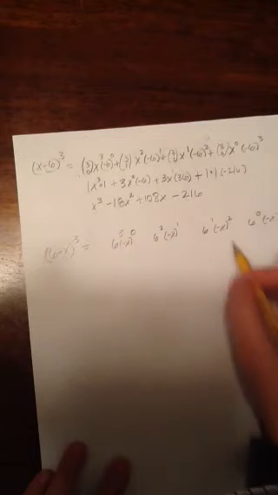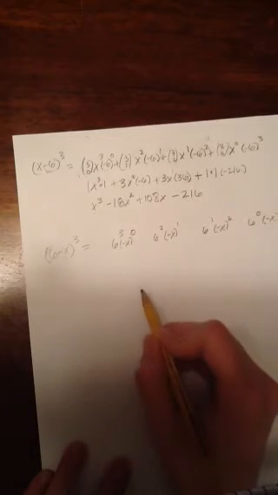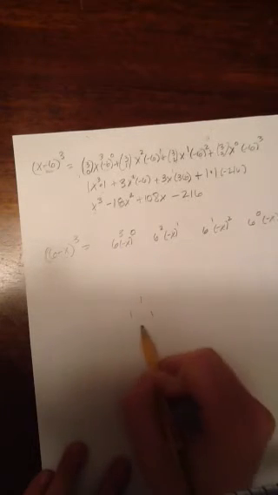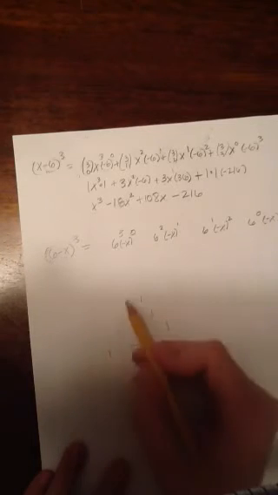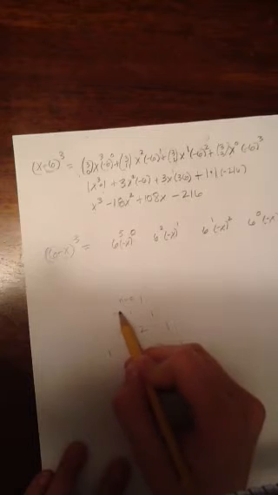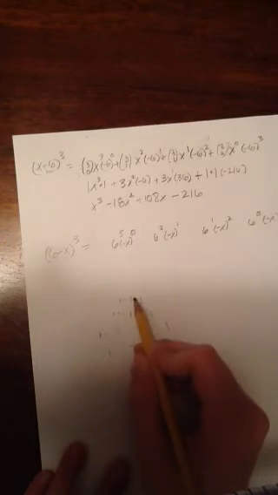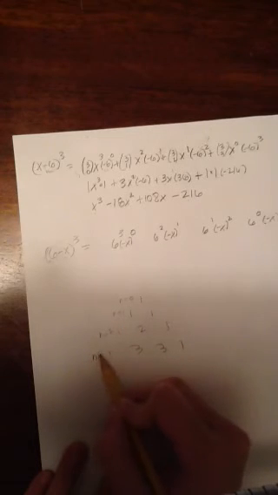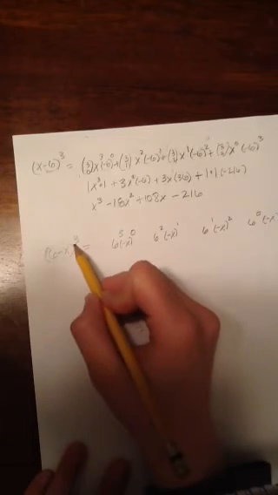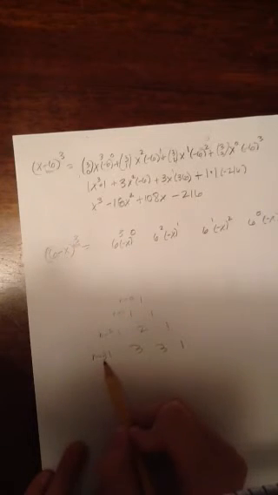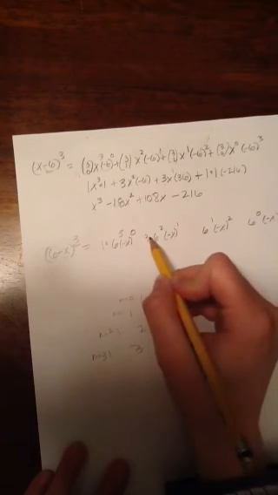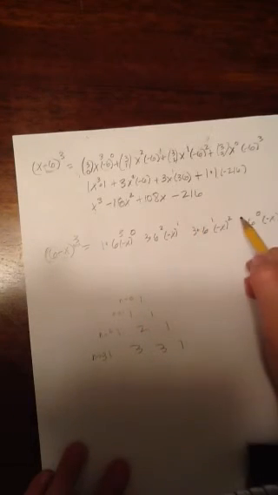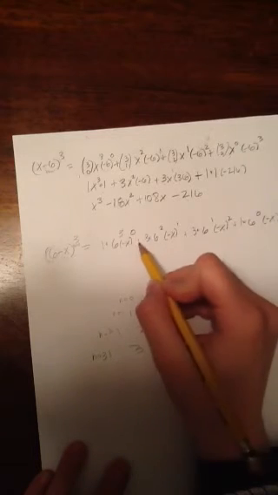We can use Pascal's triangle. So if we recreate Pascal's triangle, we've got 1, 1, 1, 1, 2, 1, and 1, 3, 3, 1. Notice it's really the fourth row, but we start counting at 0. So I have n equals 0, 1, 2, and 3. Since this is cubed, I'm going to the third row in Pascal's triangle. So I would have 1, 3, 3, 1. And then these are pluses in between.